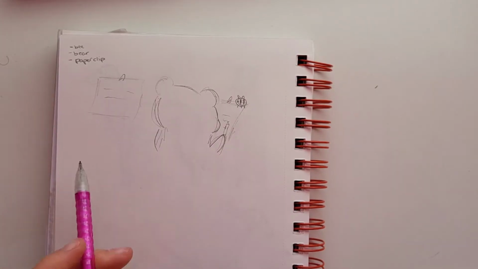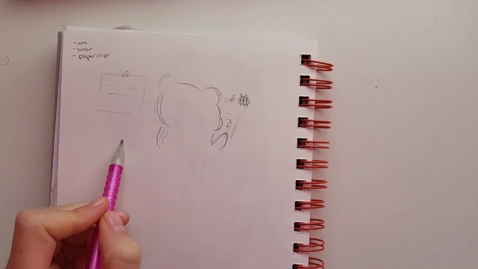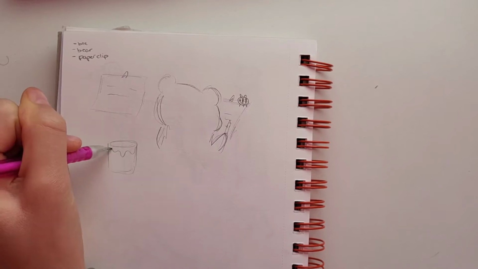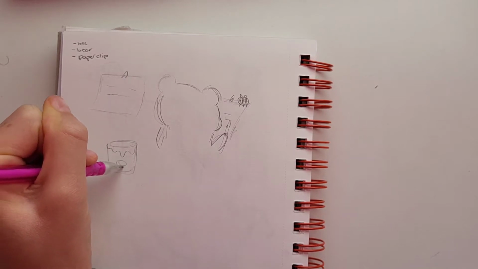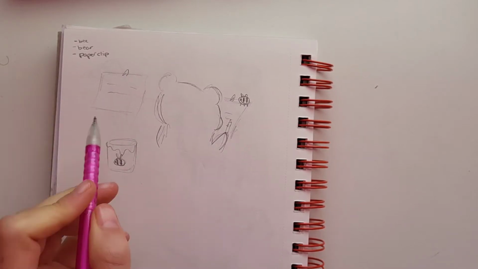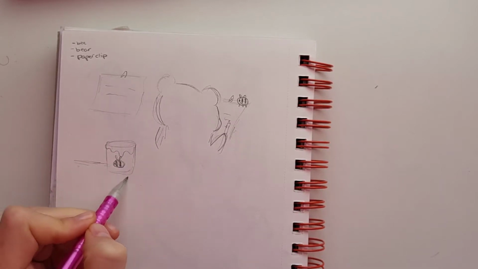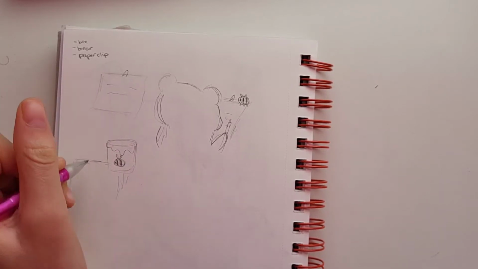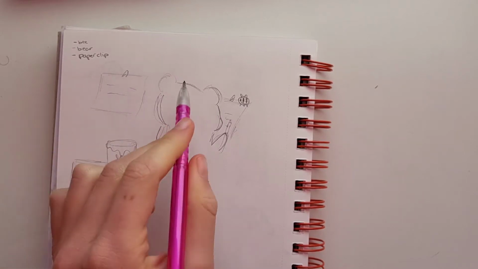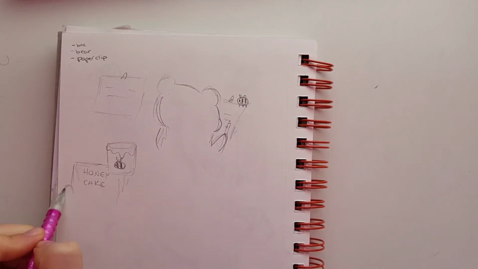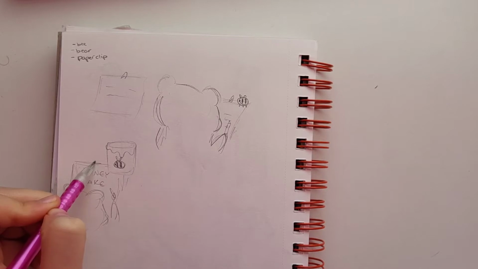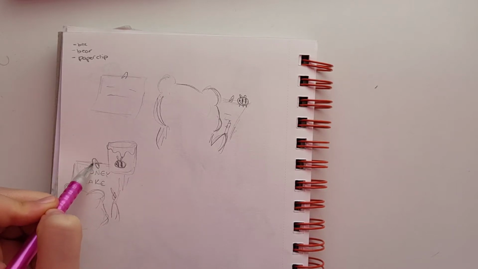Okay, well, if bears make honey, maybe it has like a pot of honey. And we can maybe just draw the bee on it to signify that it is honey. Just like that. Maybe he's writing a recipe for something with honey. Maybe like a honey cake. We can have this kind of head again here. And then we have the paperclip holding it together.